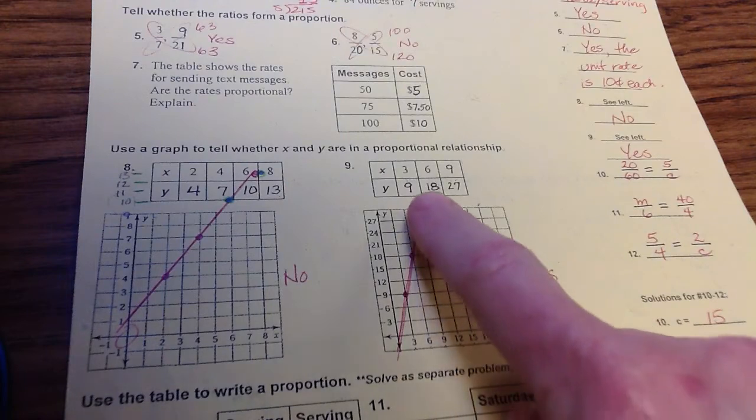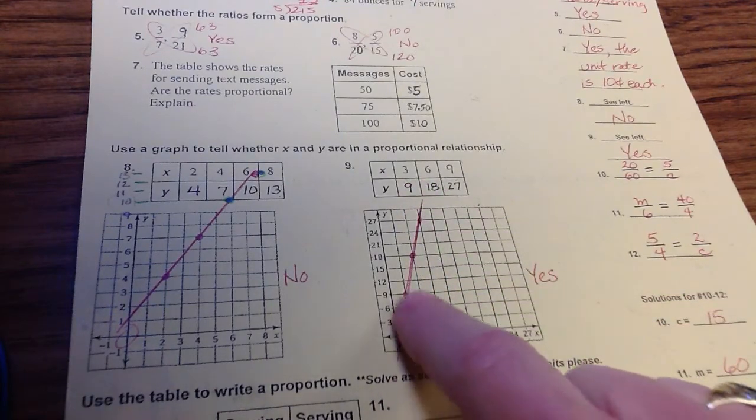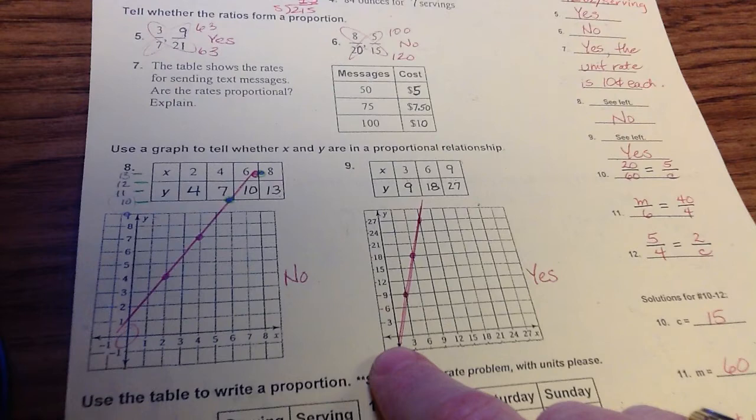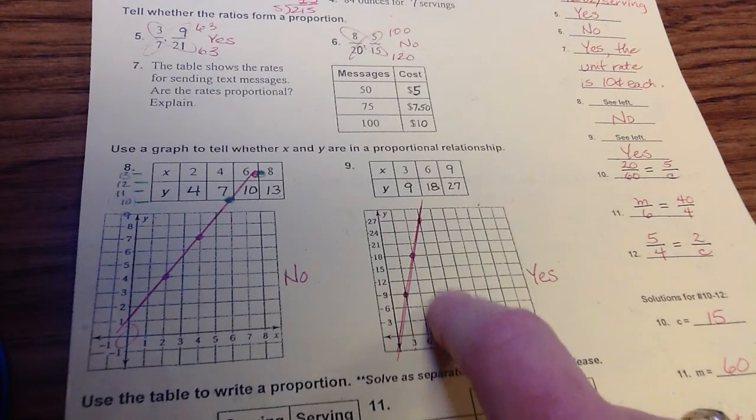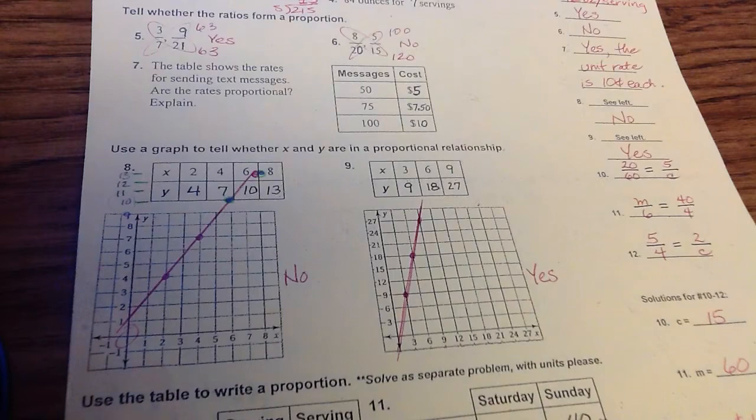Just a reminder that graphing, here are the points. You'd go over 3, up 9, over 6, up 18, and over 12, up 27. And that one stayed all on the coordinate grid.